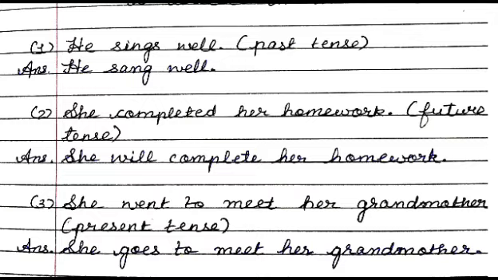Third, she went to meet her grandmother. So we have to change the tense into present tense. Let's find out the verb. What is the verb? Went. So how will we write? What is the present form of went? Go. Now here the subject is she and we write goes with she. So we will write, she goes to meet her grandmother. She goes, not went, and that will become present tense.